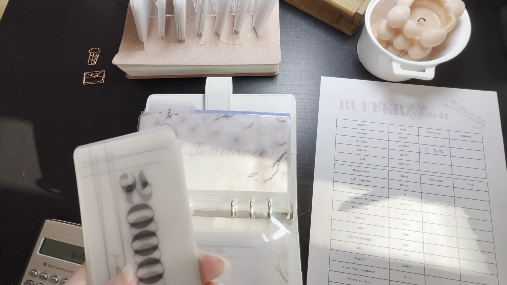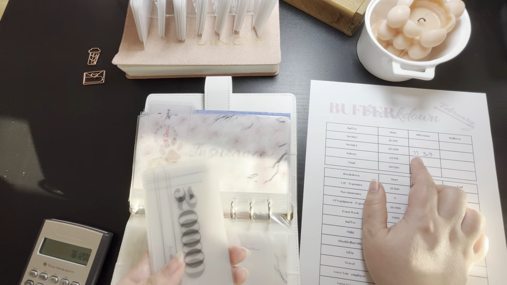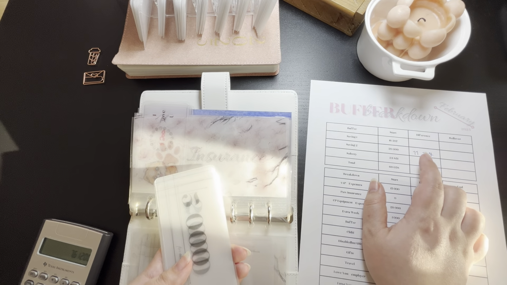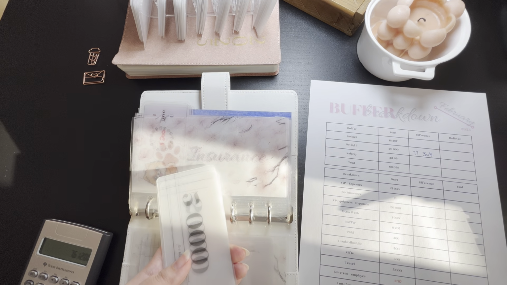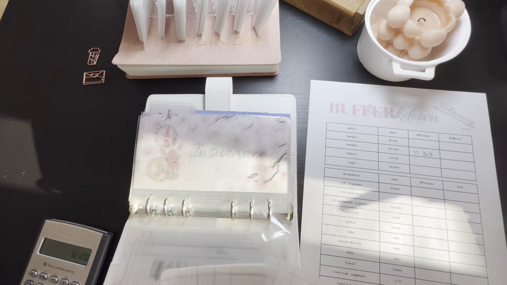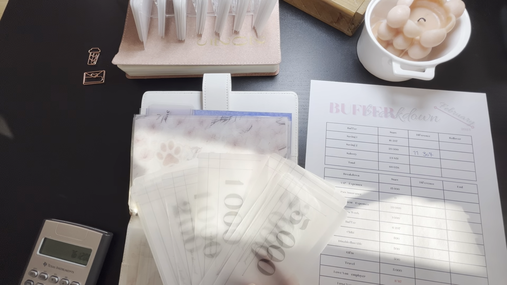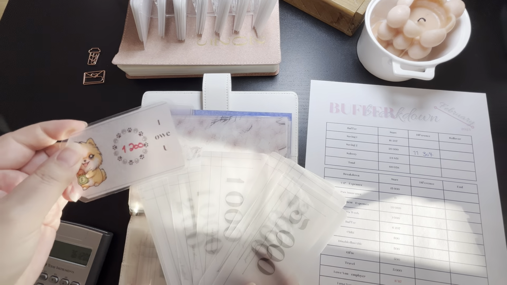So I still haven't done anything with this money from my budget or from my payments. So I will be reallocating that now. My insurance, my pawn insurance, I will be removing this 1,200 straight away, and I will be putting that in there.